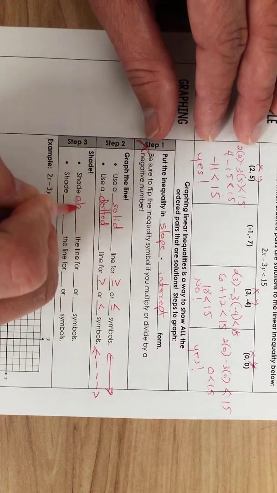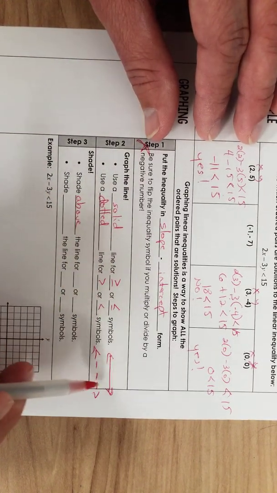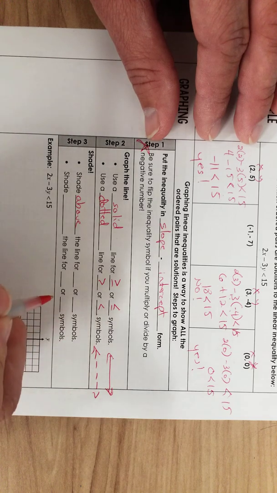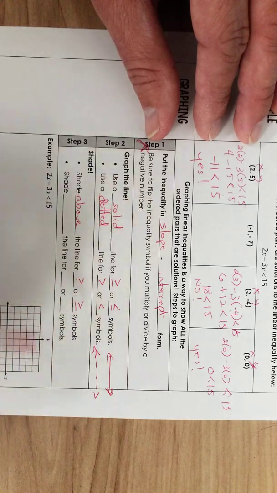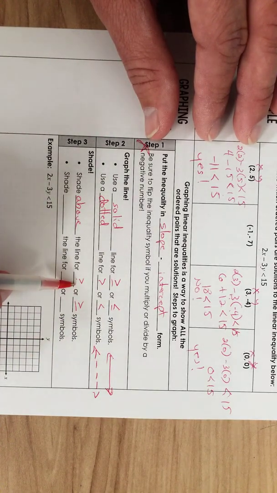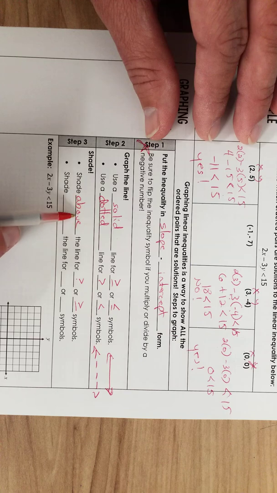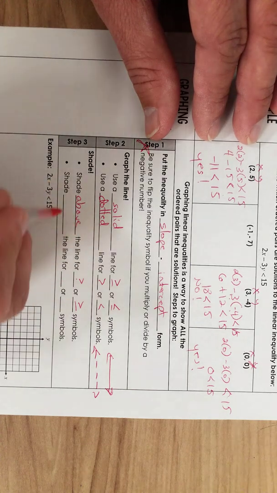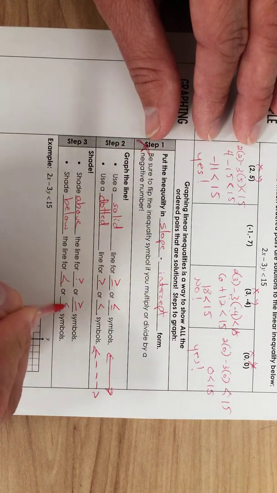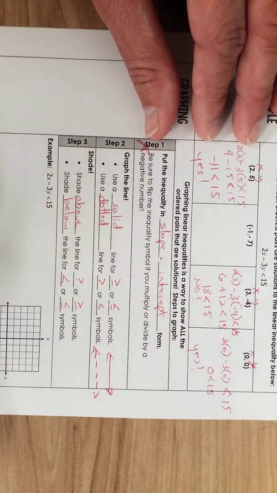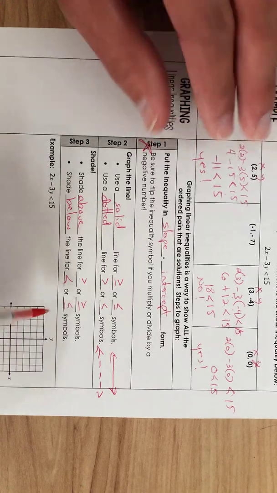We will shade above your boundary line if the symbol is greater than or equal to. Think about it. Greater than means bigger. So above means above it or bigger. We will shade below the line for less than or equal to. Okay. So I'll show you what this means.